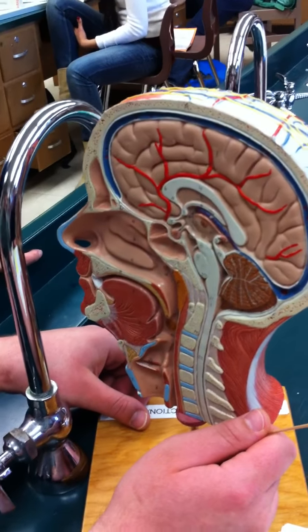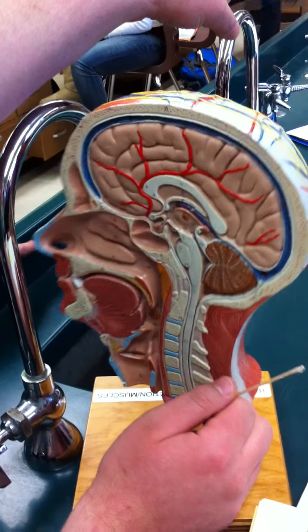If we look at that brain over there, I'll show you what I mean.